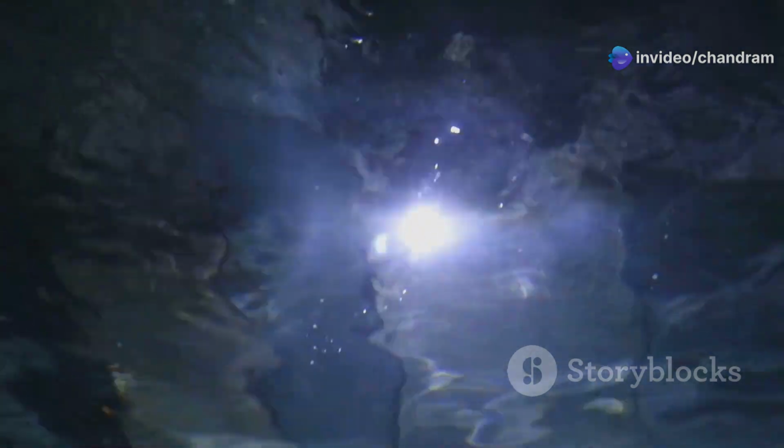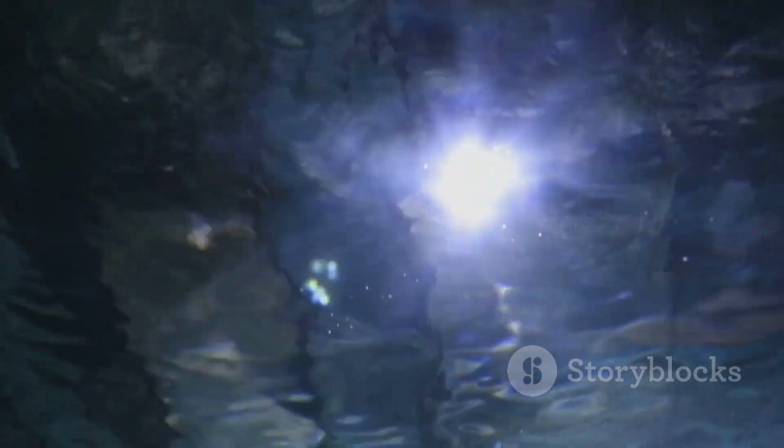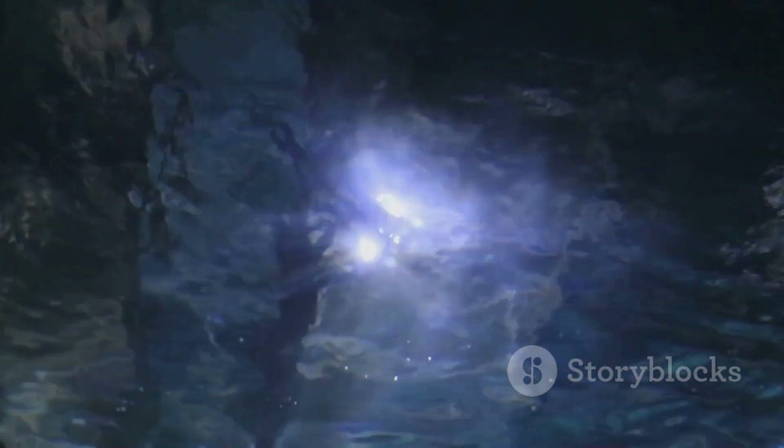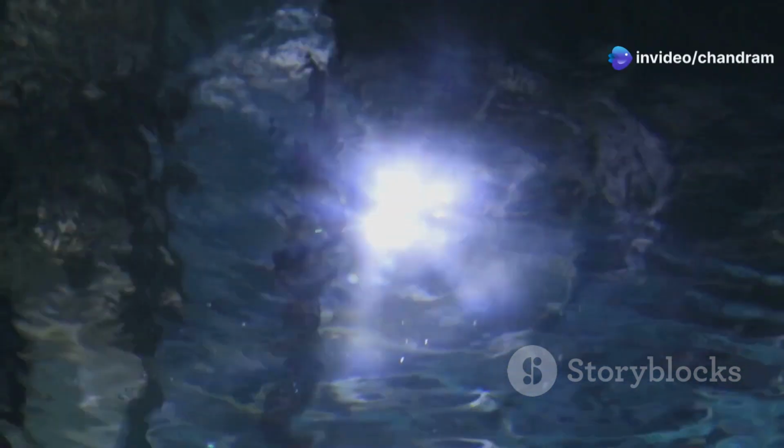Snell's law describes how light bends when it passes from one medium to another, like from air to water. This bending of light is known as refraction, and it occurs because light travels at different speeds in different materials. When light enters a new medium at an angle, its speed changes, causing it to change direction. It's all about the angles.